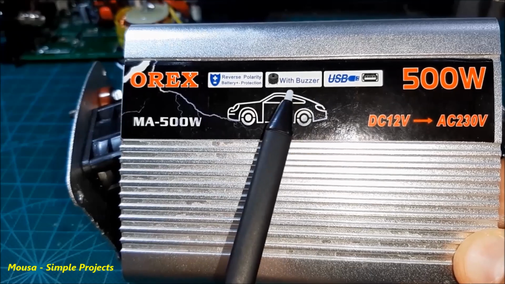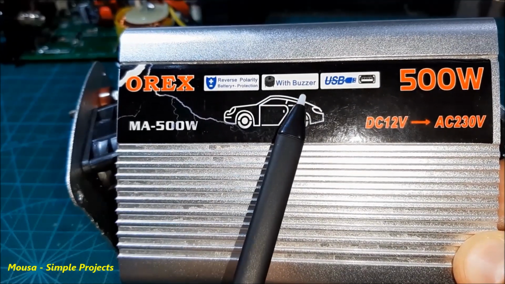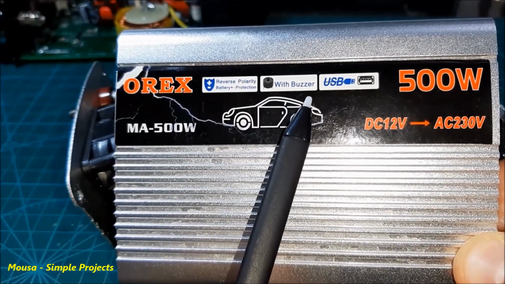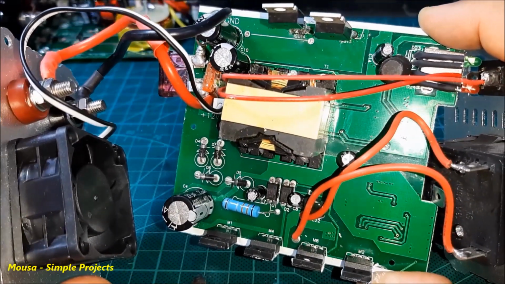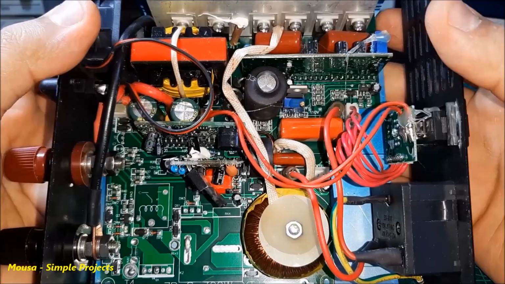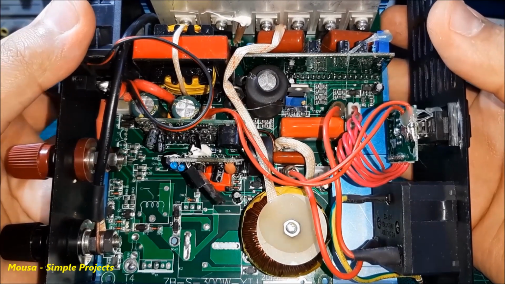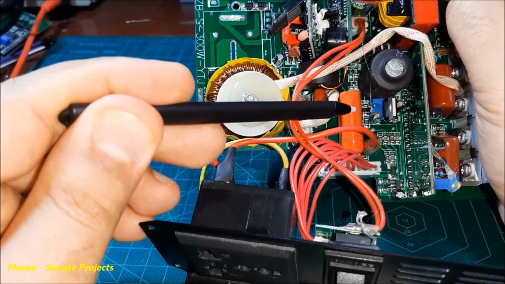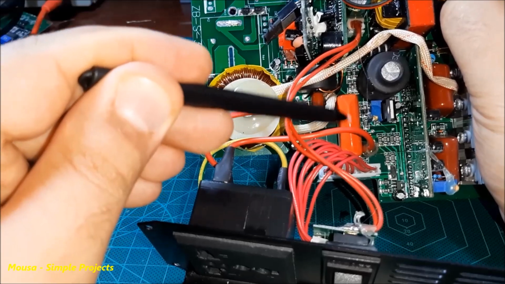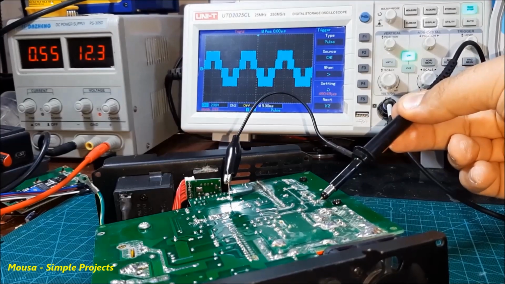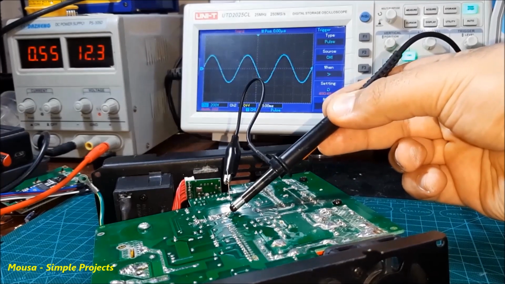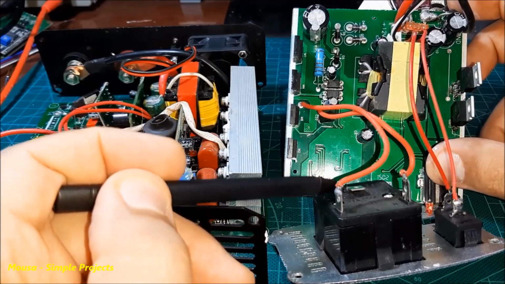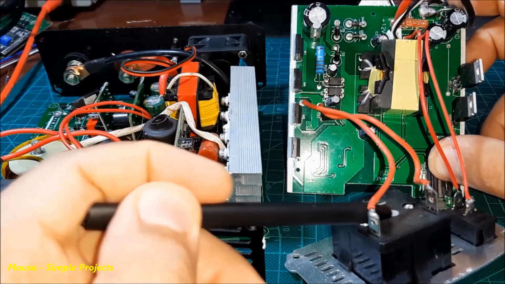The funny thing about this cheap Chinese square wave inverter is that it should have a buzzer, but I can't see any buzzer inside. The pure sine wave inverter usually has a big inductor and big capacitor as an LC low-pass filter to convert SPWM to pure sine wave. But the square wave inverter has no filtering circuit.